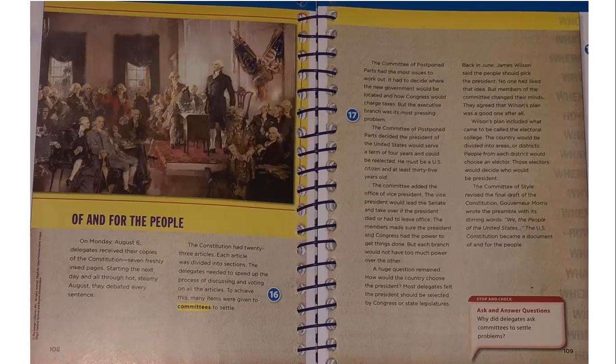A huge question remained. How would the country choose the president? Most delegates felt the president should be selected by the Congress or state legislators. Back in June, James Wilson said the people should pick the president. No one had liked that idea. But members of the committee changed their minds. They agreed that Wilson's plan was a good one after all.